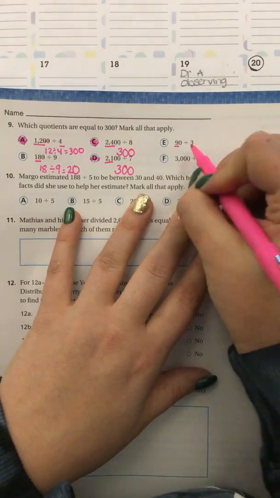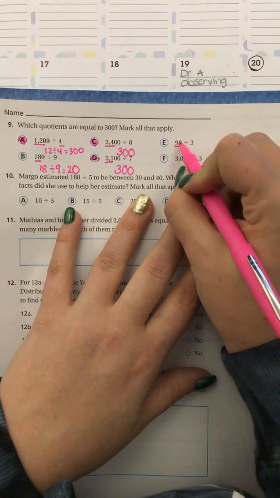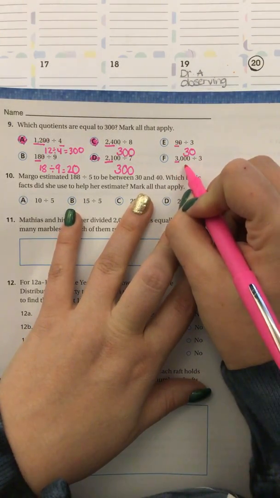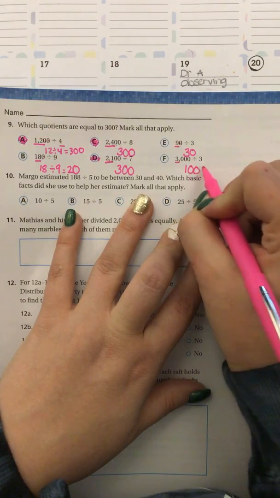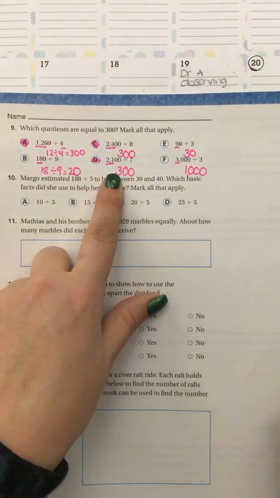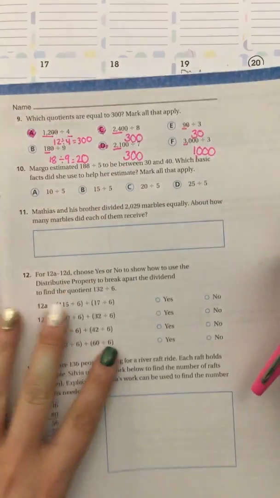Basic fact 9 divided by 3 is 3 with 1 number behind. And basic fact 3 divided by 3 is 1 with 3 zeros behind since we're in the thousands place. So I've marked the 3 that are equal to 300.